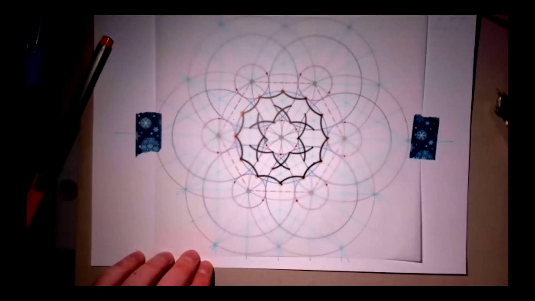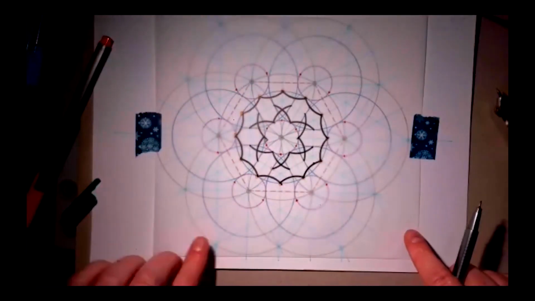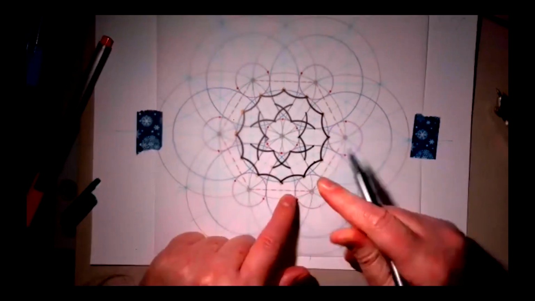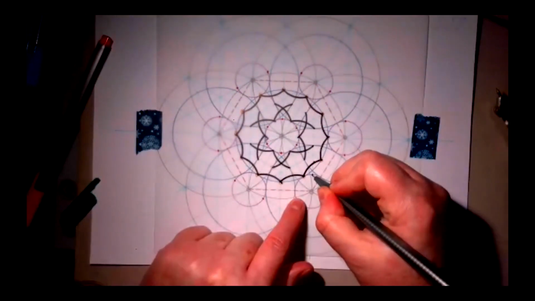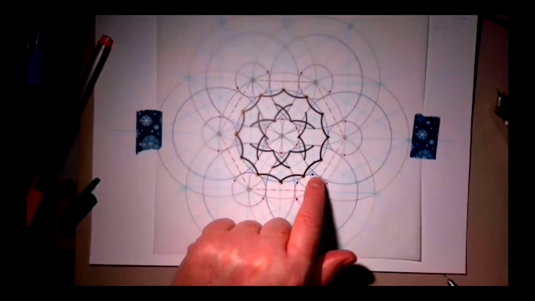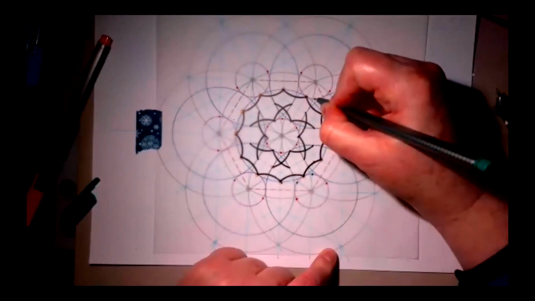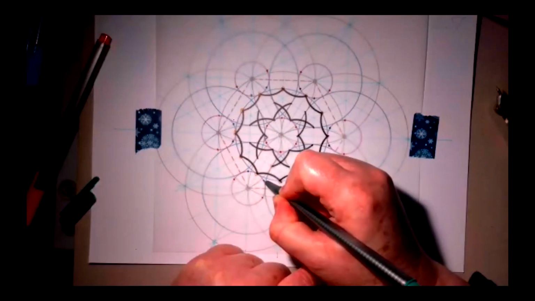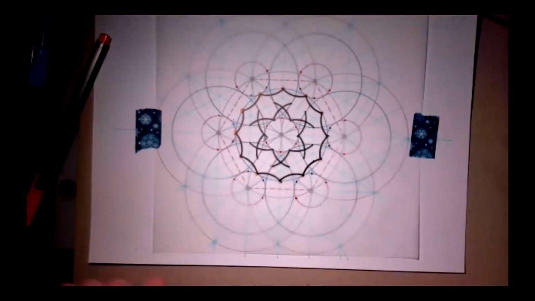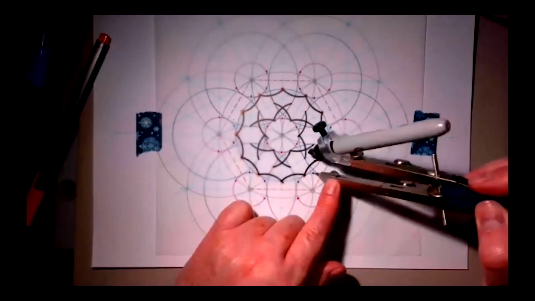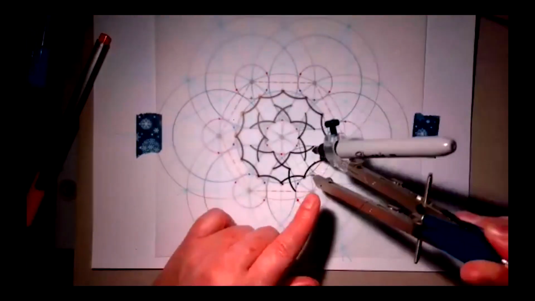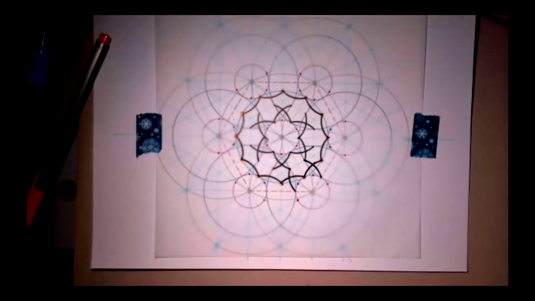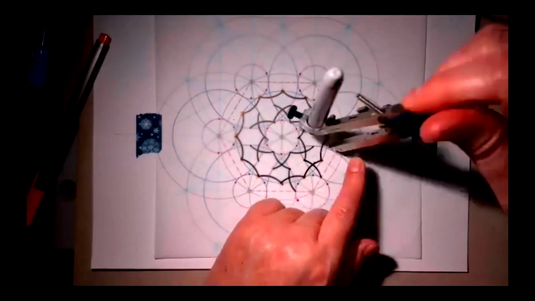Let me switch to a different color. I'll use green here. So the final 12 points is if I go into these corner circles, I've got 2 points there that I can use. So let's finish it up a corner at a time. And we can see that we've got this kind of curvy bow tie shape that emerges.